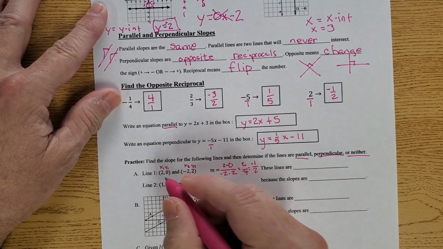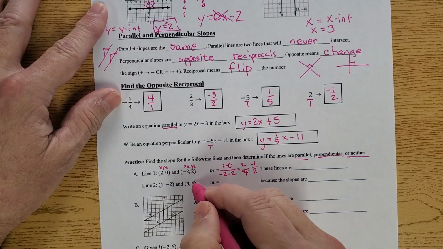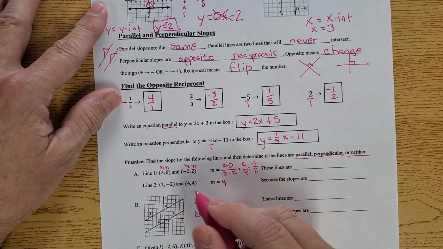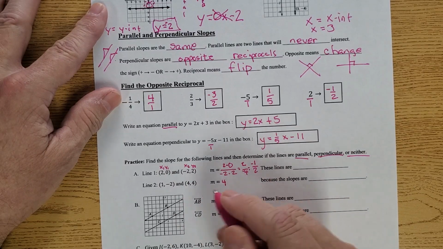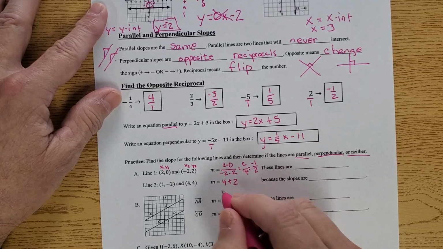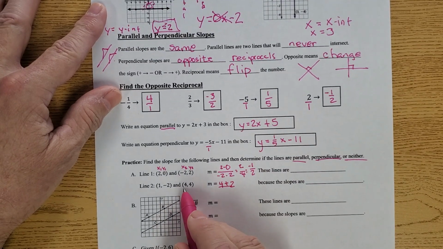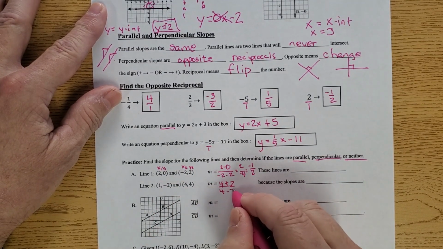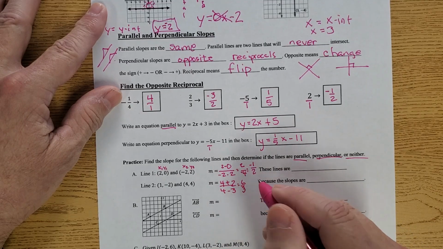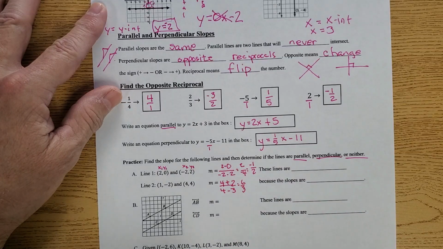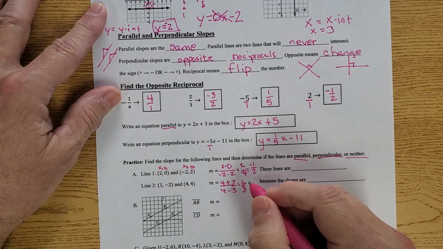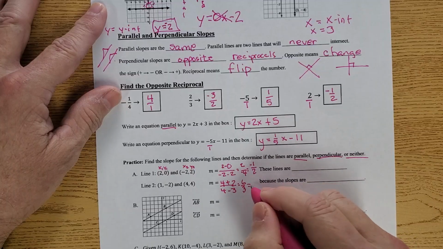Okay, so x, I'll just use these up here. Okay, so I'm going to subtract the y's backwards. That's 4 minus a -2, right? Minus because of the formula, and then negative because that's a -2. I'm going to put plus 2. Okay, and then 4 minus 1. Okay, so that's 6 over 3, and that is 2.